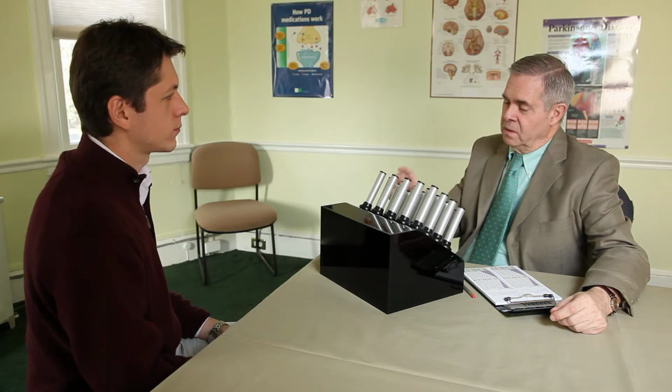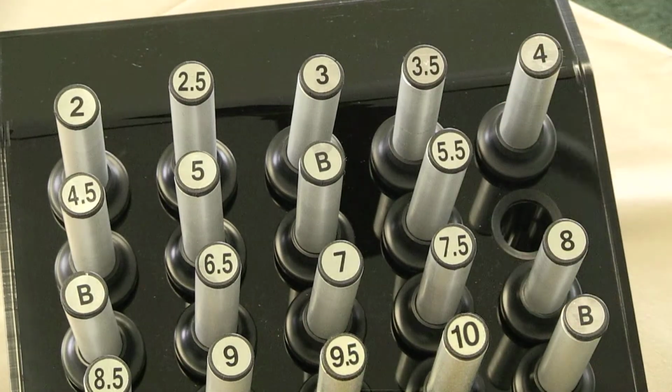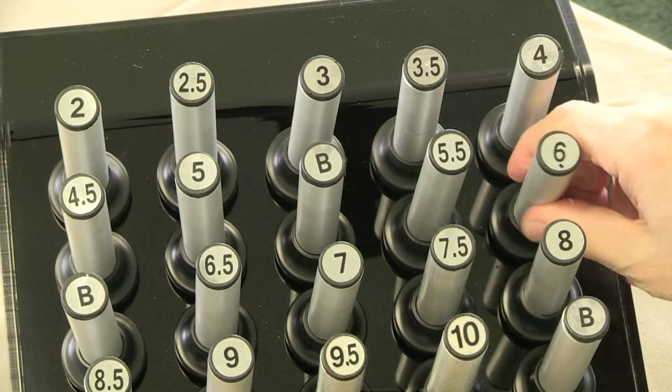Today we're going to be testing how well you can smell, your sensitivity to odors. And what I'm going to do is present two stimuli to you. For example, here's the first one, and here's the second one.